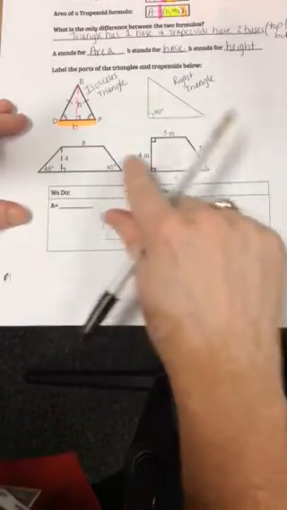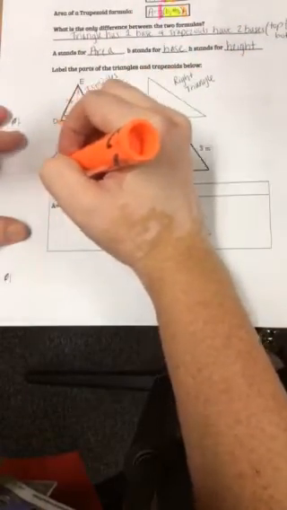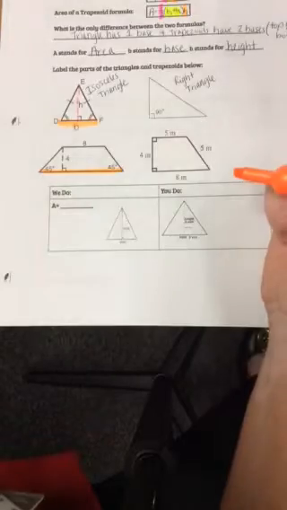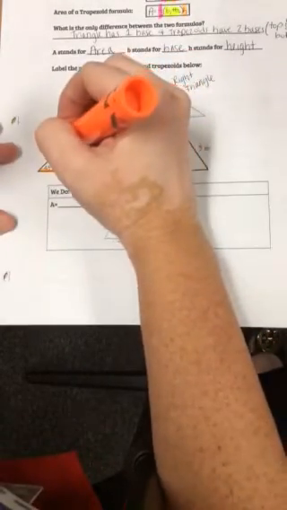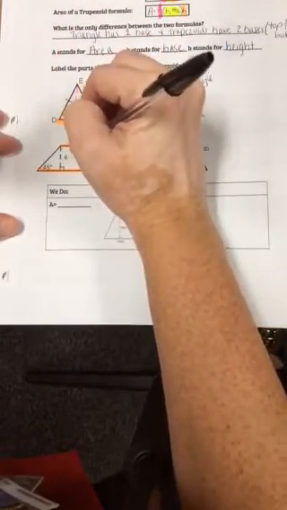Now let's go to a trapezoid. A trapezoid has a base across the bottom, same as the triangle. However, it also has a base along the top, because I could flip this over and it technically could sit on that straight edge as well. So this is my base 1 and my base 2.